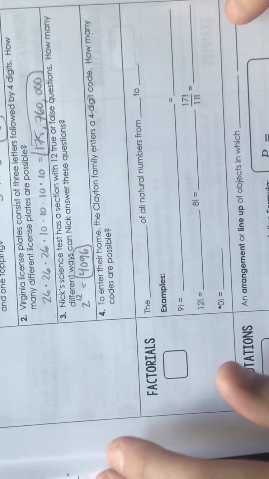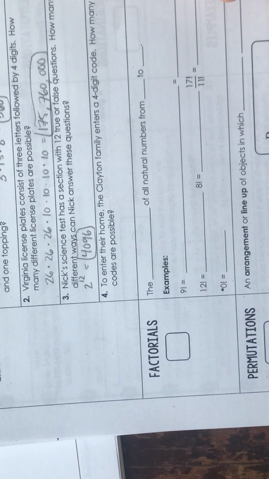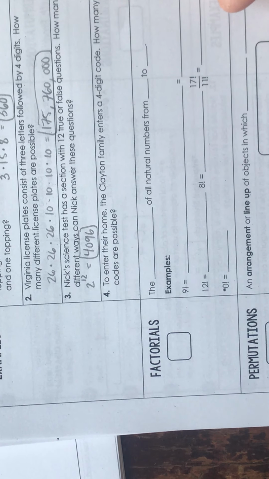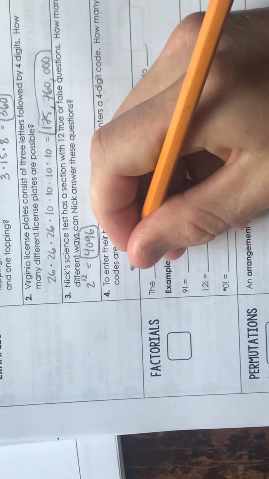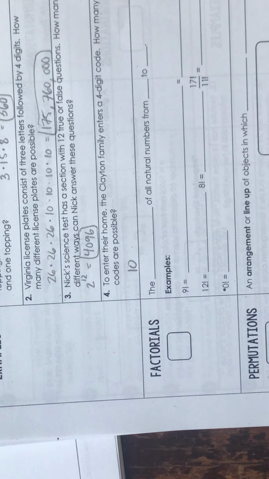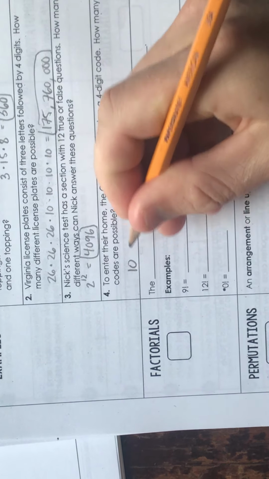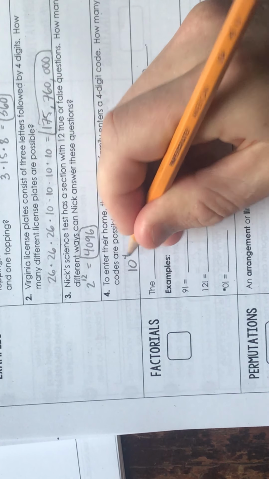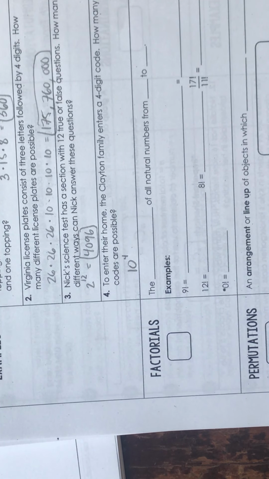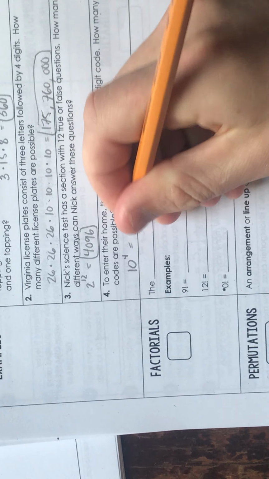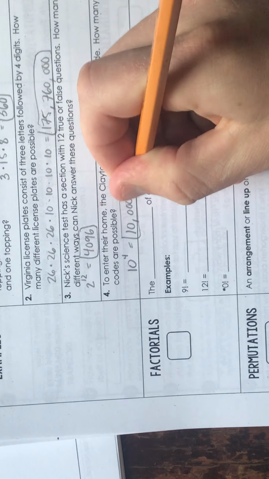And then for number 4 here, it says to enter their home, the Clayton family enters a 4-digit code. How many codes are possible? So we have 10 different options for each digit, and we're going to do 10 times 10 times 10 times 10. Because they're all the same, we can just write that as 10 to the 4th. And that's going to be 10,000 different options.